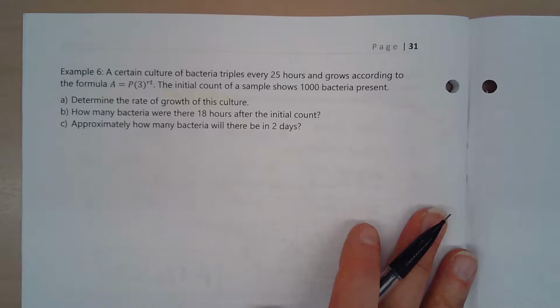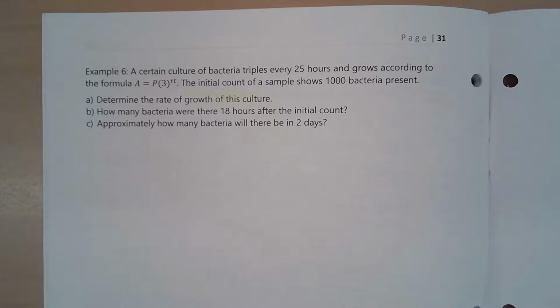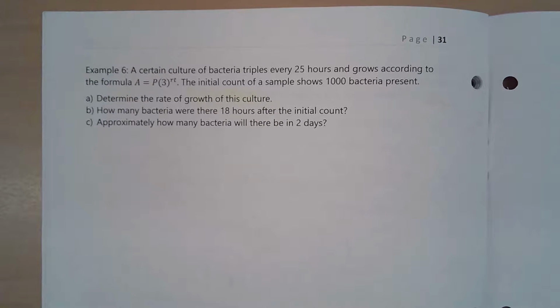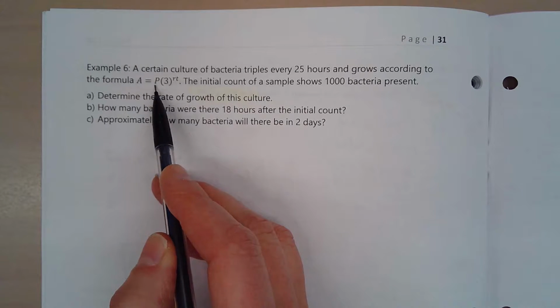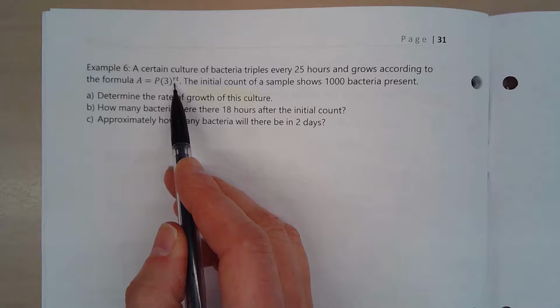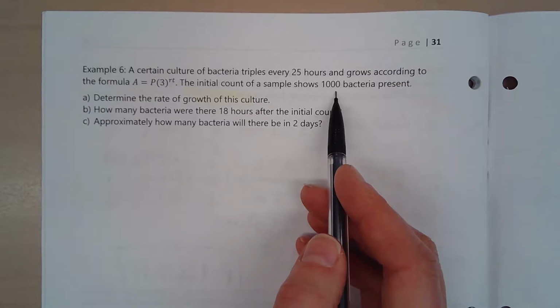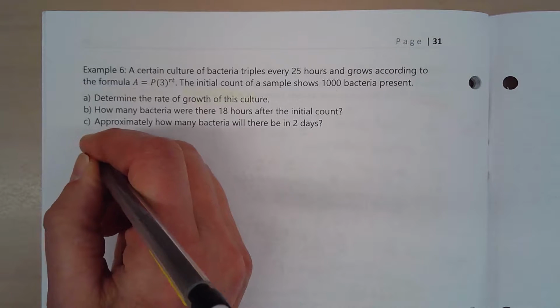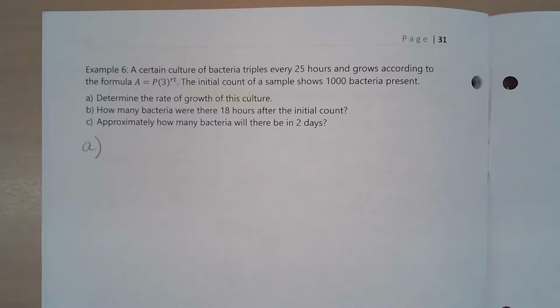So determine the rate of growth. Now, most times the formulas will tell you what the variables stand for too, right? But we know this is final amount, initial amount. R is the rate of growth, so I guess we're solving for R, and T is time. So this is the info they give us. So in part A, I'll use a darker pen. We're solving for R, agreed? The rate of growth.